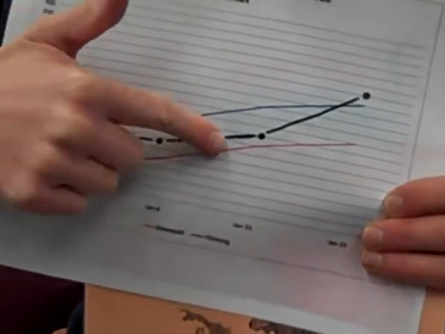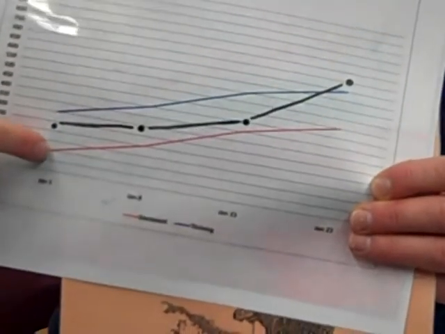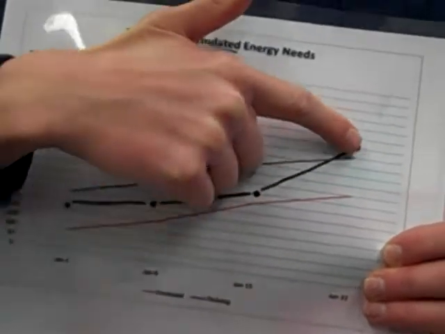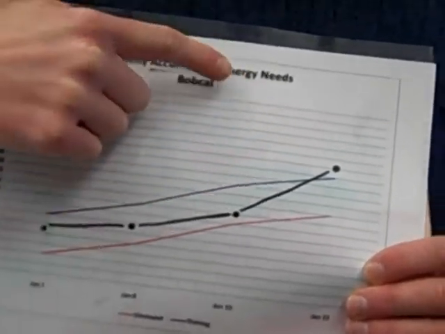And it did have some trouble here in the middle. The red line would represent kind of the minimum energy requirements. But because it was able to get a lot of food the last week, it kind of balanced that out.